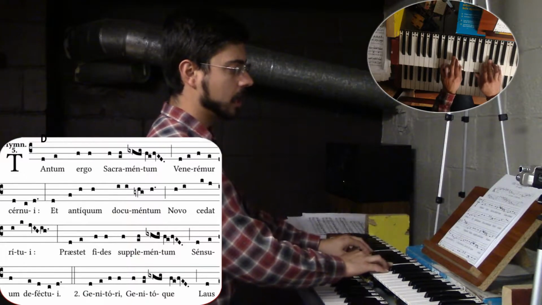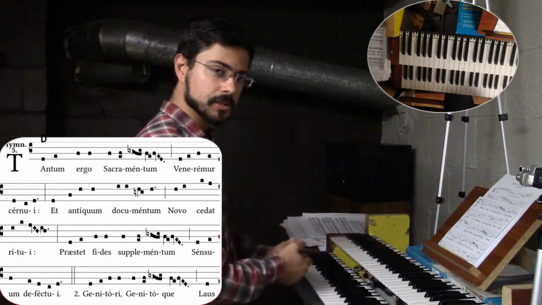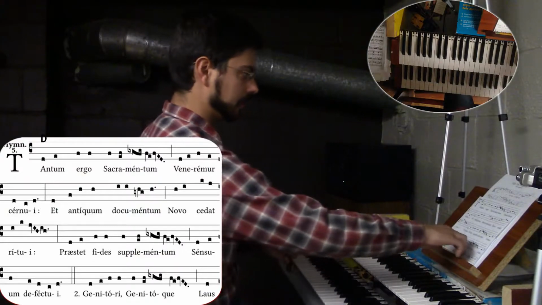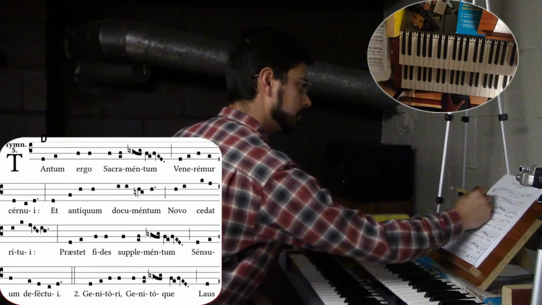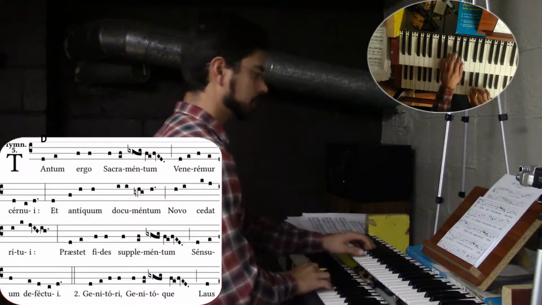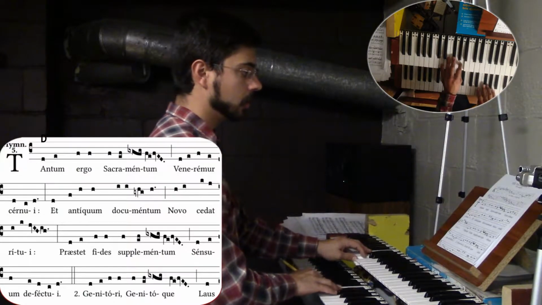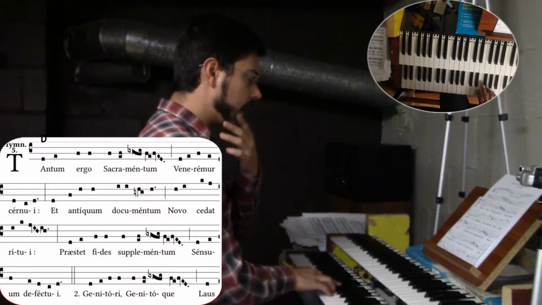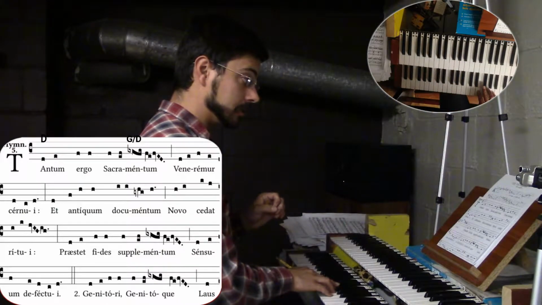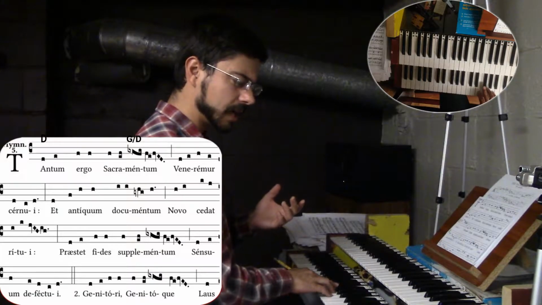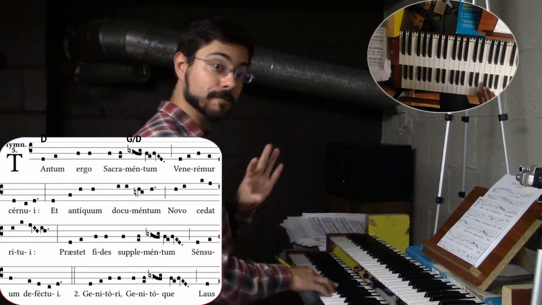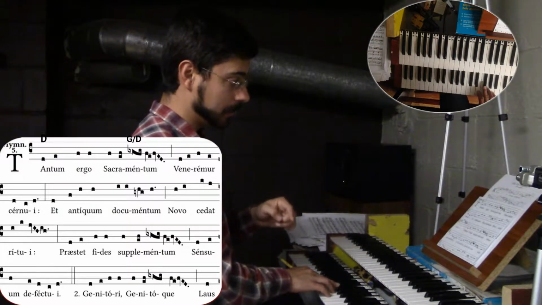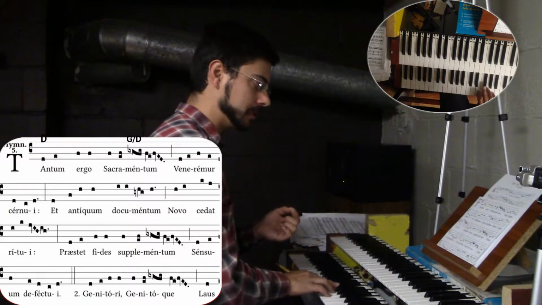Tantum ergo sacra. It seems to work. We're centered around this fa major tonality, so let's throw down a D major as our first chord. Then it goes to men, and it makes sense to use the te major chord, which plays like a 4 chord. If fa is our 1 chord, then te major is G major.